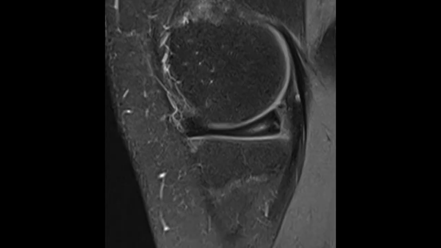The sagittal view shows an enlarged posterior horn with intermediate signal that does not communicate with the articular surface and therefore does not meet radiological reporting criteria for a meniscal tear.